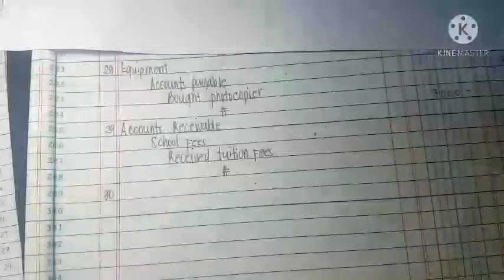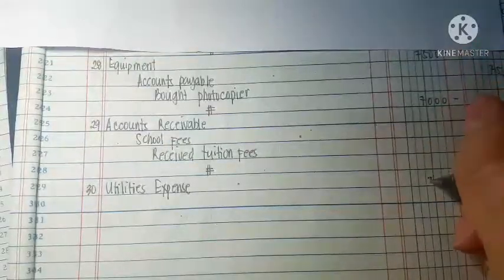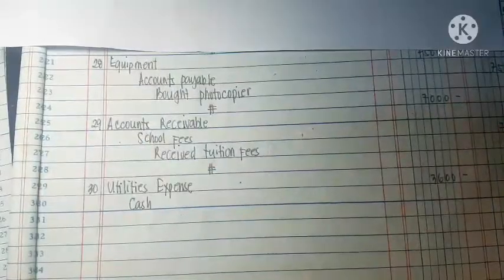So October 30, we debit utilities expense for 3,600, and we credit cash for 3,600. Explanation: payment for utilities.